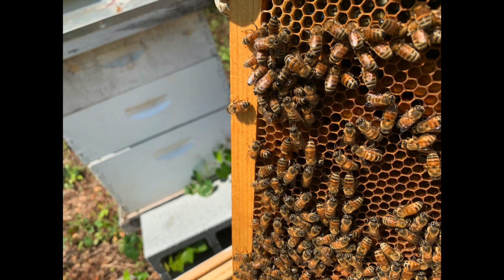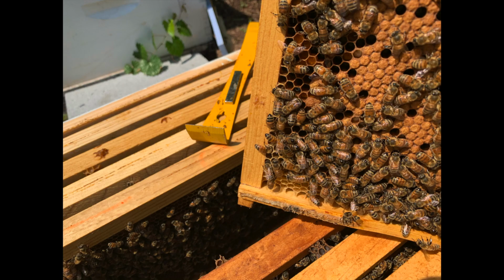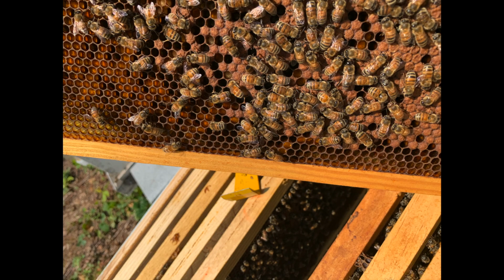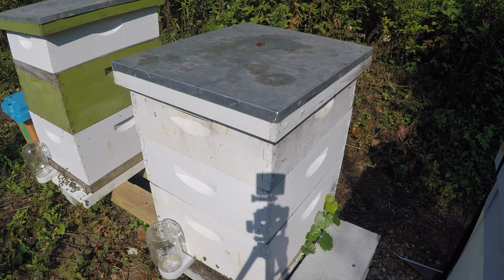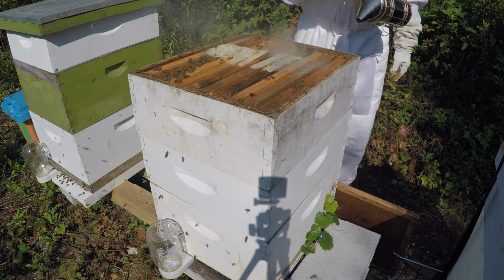If you're able to use this, then you wouldn't have to kill so many bees when you're doing your mite treatments. What happens is you do your mite treatments, but before and after, you should be doing a mite count, which kills probably about 300 bees or so every time you do it.